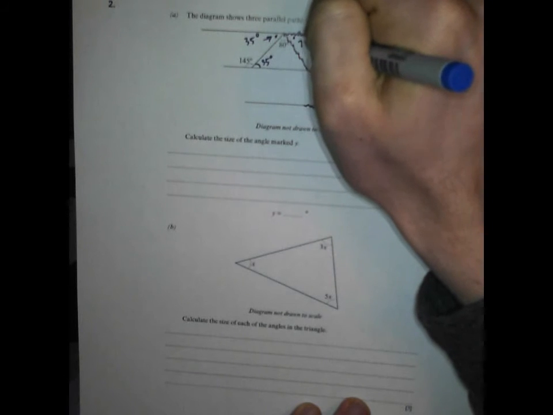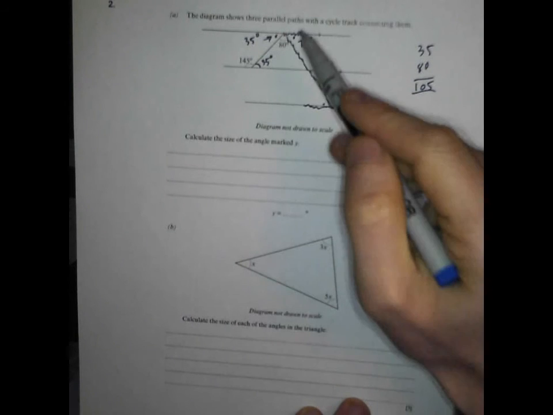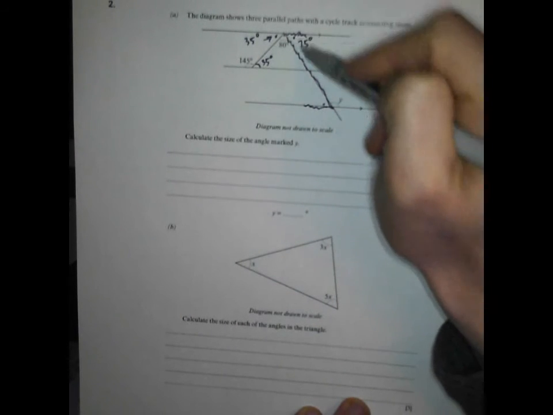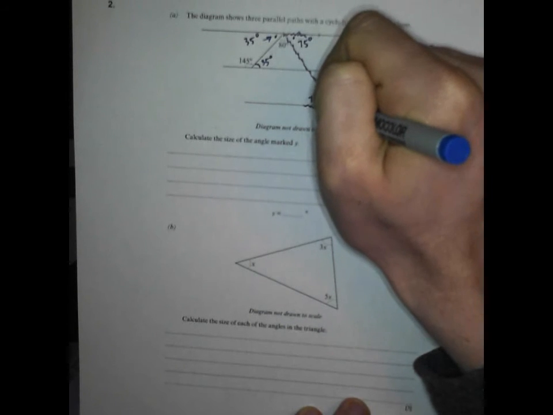Well, if you bang those two together, I think you get 105 degrees, and angles on a straight line have got to add up to 180 degrees, so I think that that is going to be equal to 75 degrees, that particular one there. Well, if that's 75 degrees, now we're flying, because we said before that that angle and that angle there must be the same because of alternate angles, so that there is going to be 75 degrees as well.